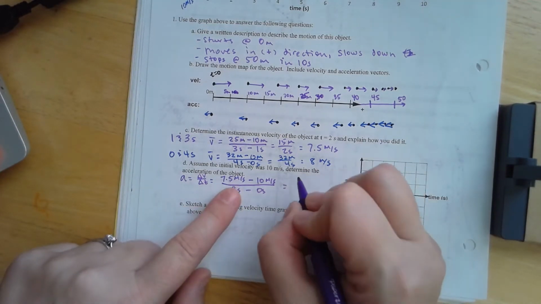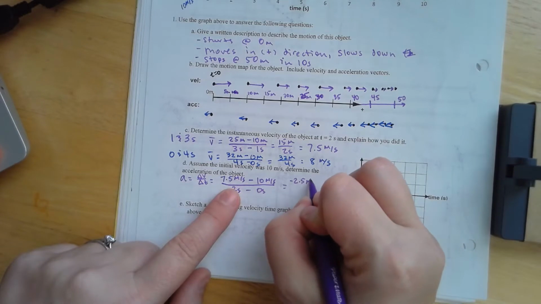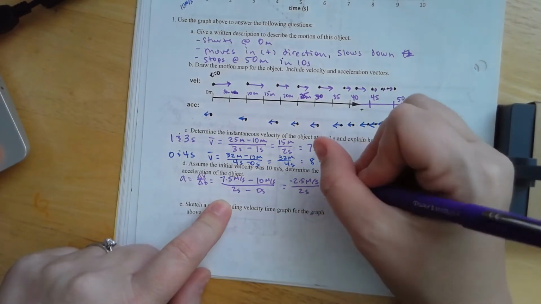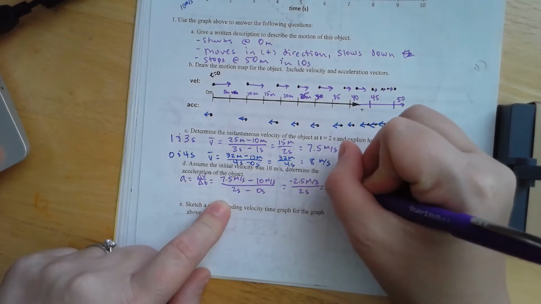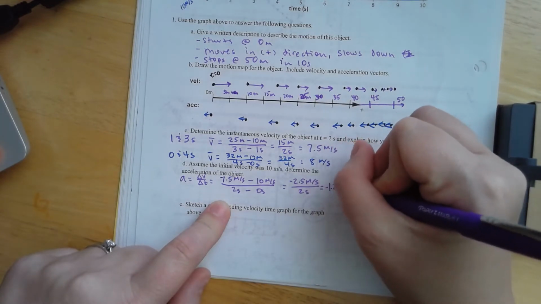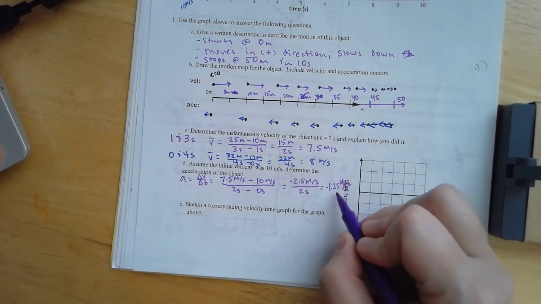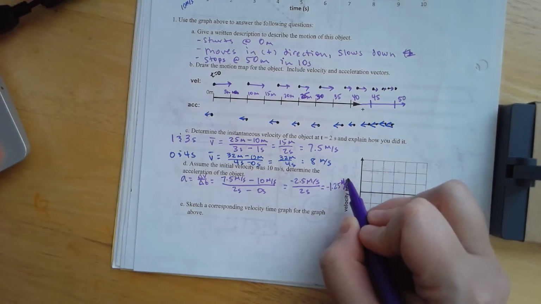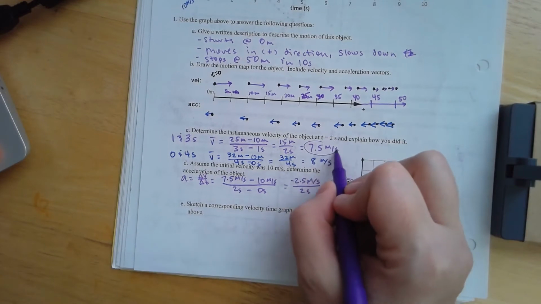So this one is saying, let's see, minus 2.5 meters per second divided by 2 seconds. It's going to be minus 1.25 meters per second squared. Sorry, you can't read my units there, but it's minus 1.25 meters per second squared for my acceleration. And that goes along with this one.